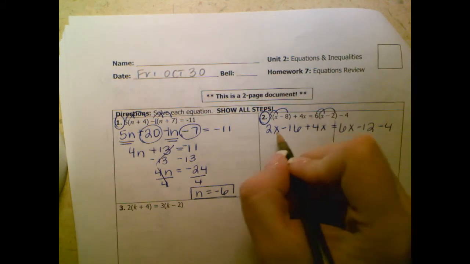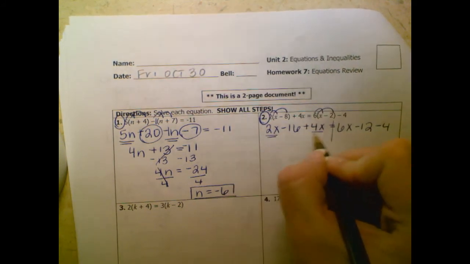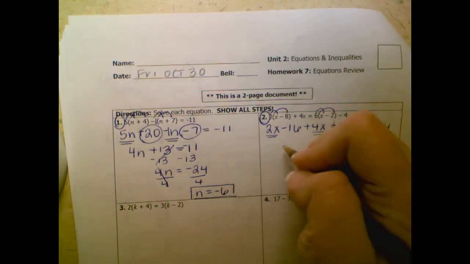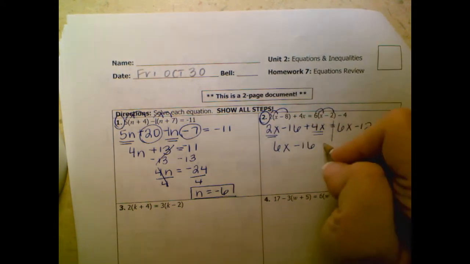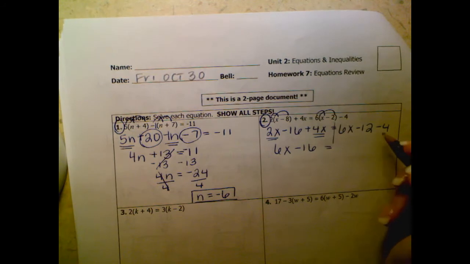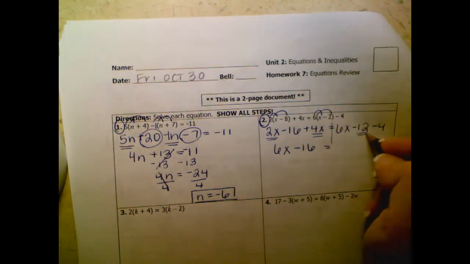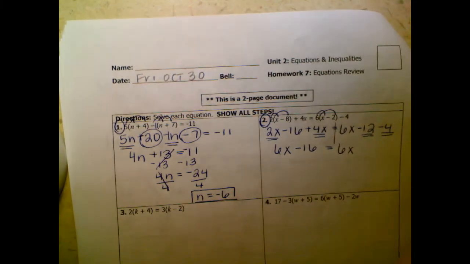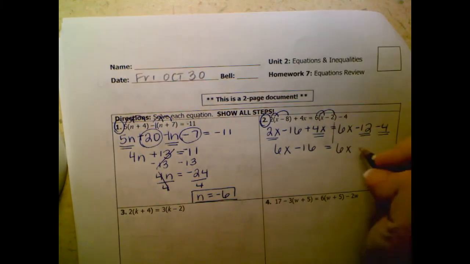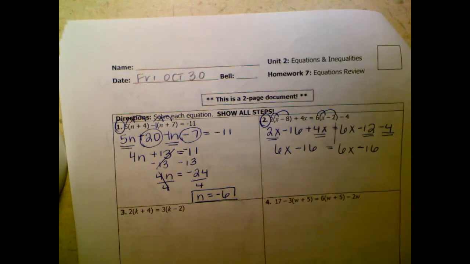If I look at the left side, I can combine like terms. 2 plus 4 gives me 6x. I'm just going to drop down that 16. Looking at the right side, I can combine like terms. So I'm going to drop down this 6x, negative 12 minus 4 gives me negative 16.